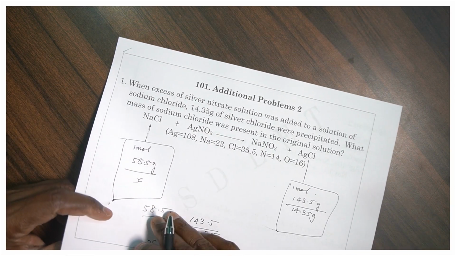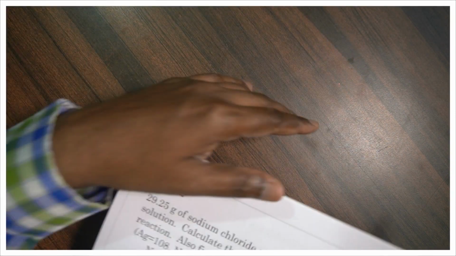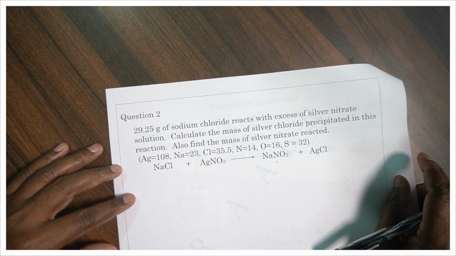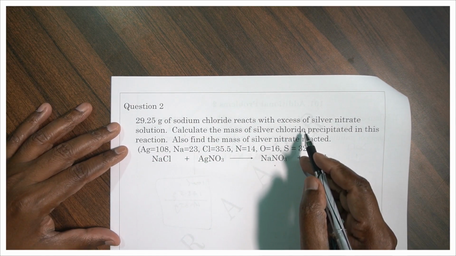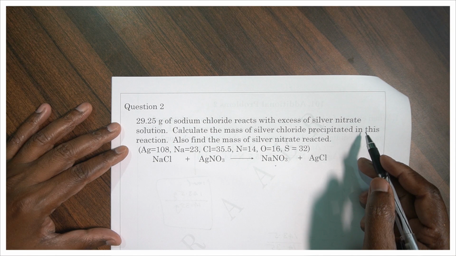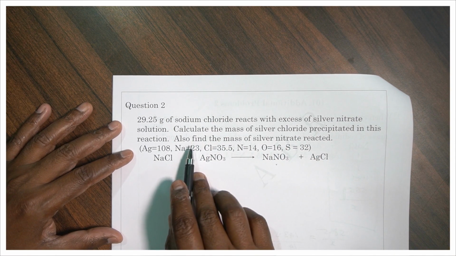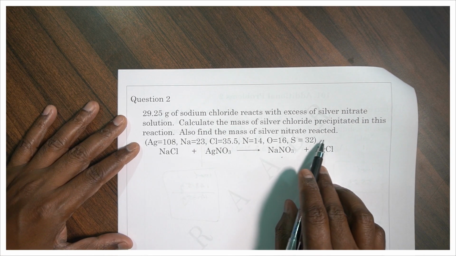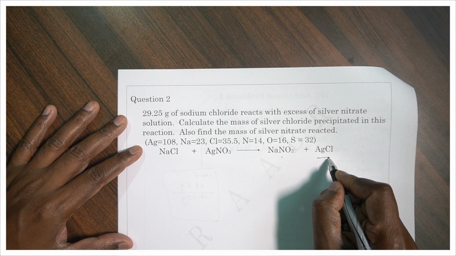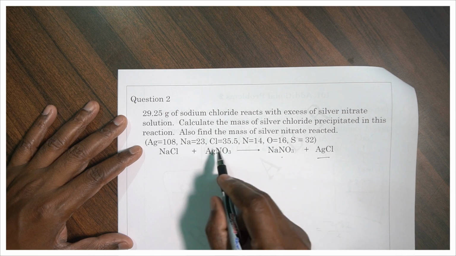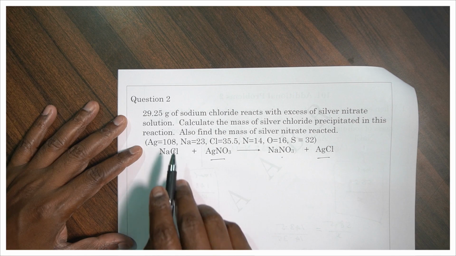Let's have the next question. Here we have 29.25 grams of sodium chloride reacts with excess of silver nitrate. Calculate the mass of silver chloride precipitated in this reaction. Also find the mass of silver nitrate reacted. So silver chloride precipitated is asked. Also find the mass of silver nitrate reacted. This mass is asked. What is given?